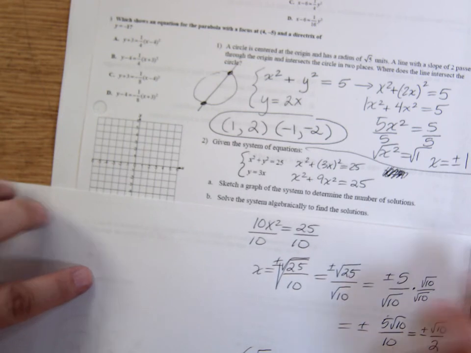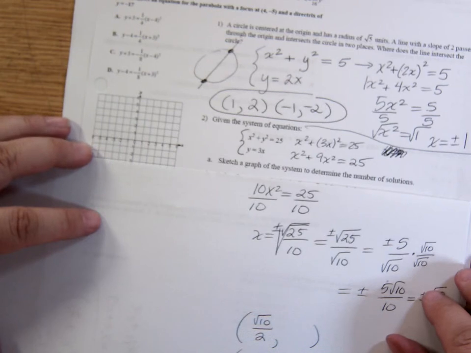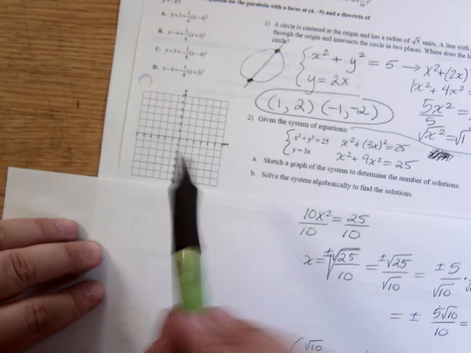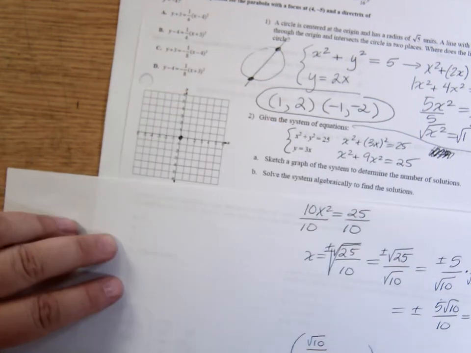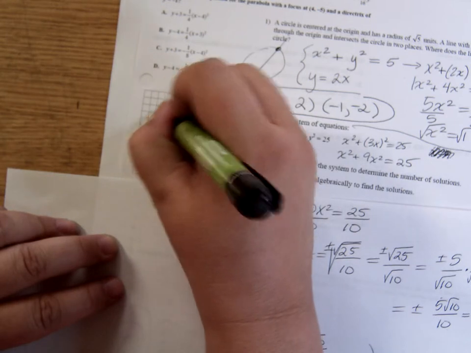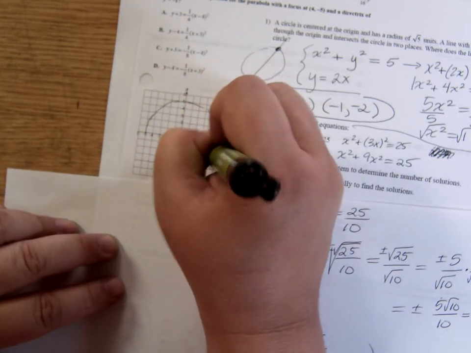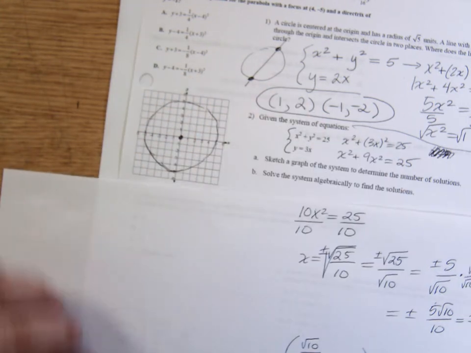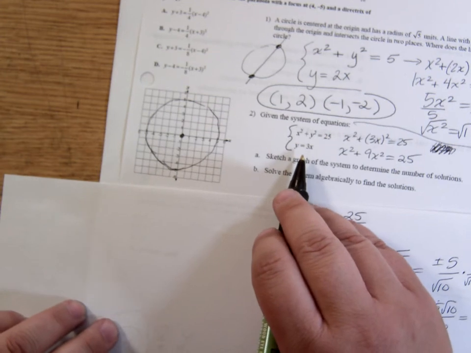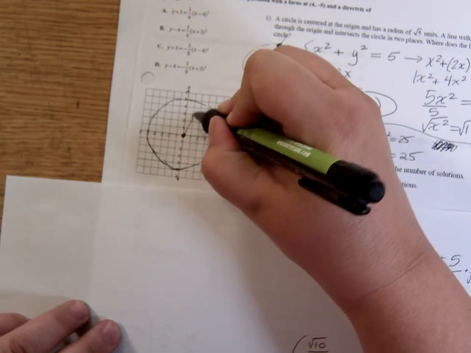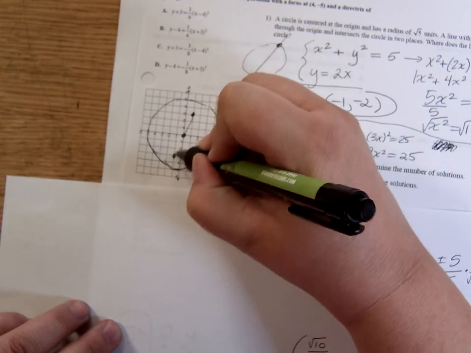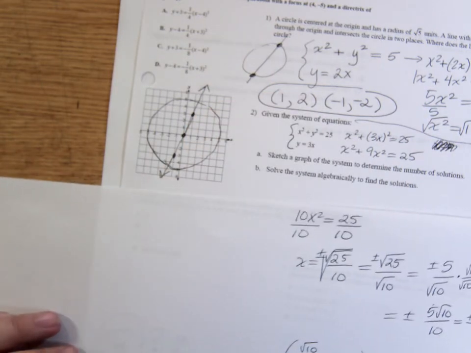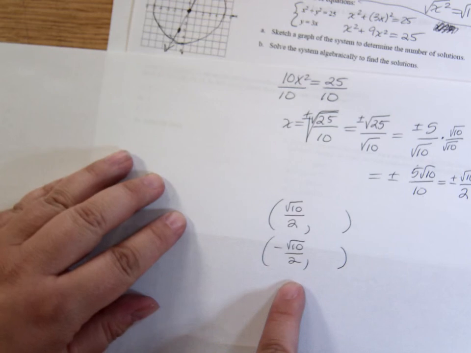We didn't finish solving. It says sketch a graph of the system to determine the number of solutions. I never did that, sorry. So let's come over here and do that. Y squared plus x squared, that tells me 0, 0 is the center. 25 is 5 squared, so let me just go around and go through 5, all the way up, down, left, right. And then the line is y equals 3x. That has a y-intercept of 0 and a slope of 3. So it goes through like this. So yes, there are two answers, 2 solutions, which is where I'd gotten to that point.